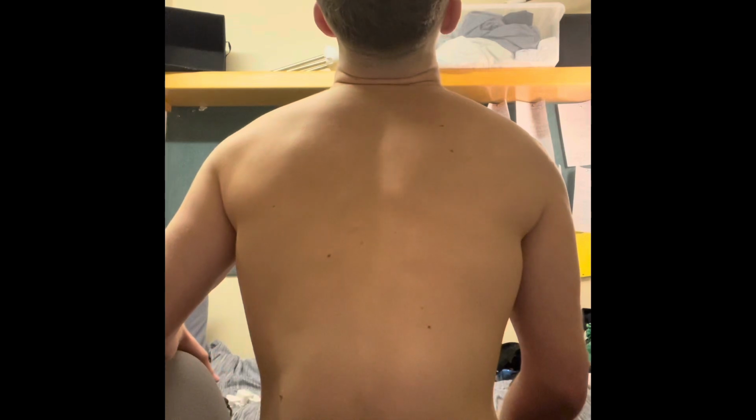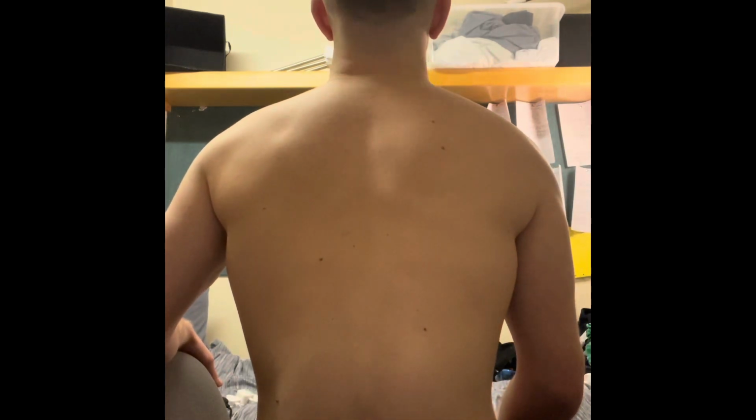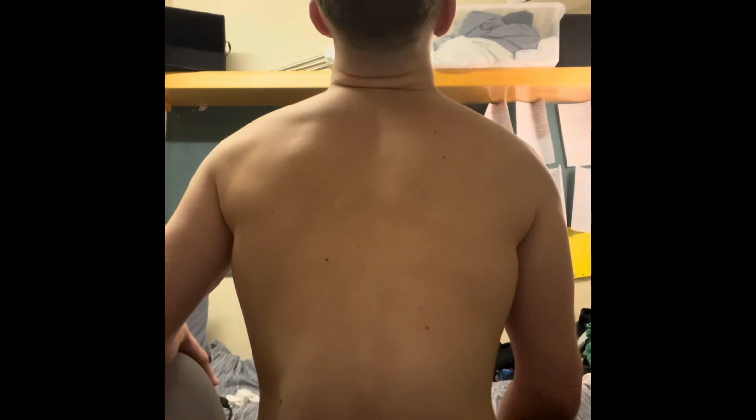Then in order to test active range of motion of the cervical spine, you want them to look up at the ceiling for extension. And then for flexion, you'd want your patient to look down as far as possible.